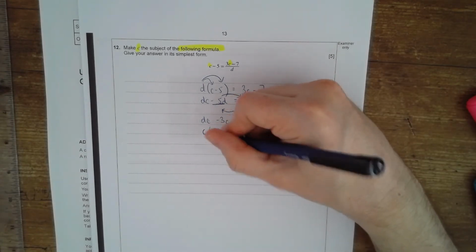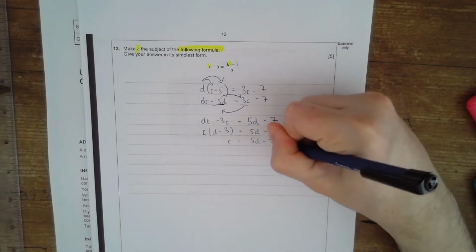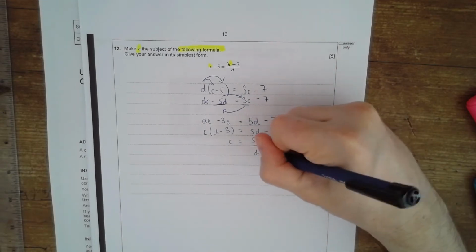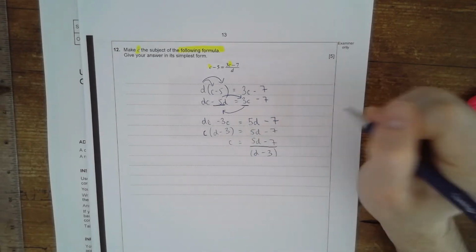And that C is times in by that bracket, so I'll take that to the other side, and I will divide by that bracket. Now, there's actually no need to keep that in a bracket. I can leave it without, but if you prefer to keep it in, you can as well.